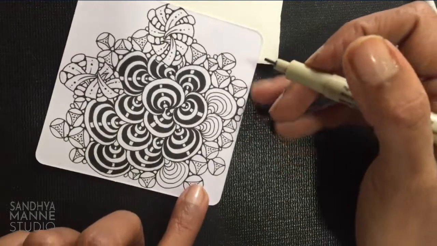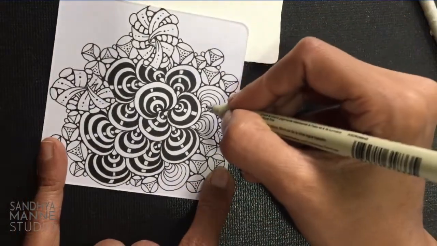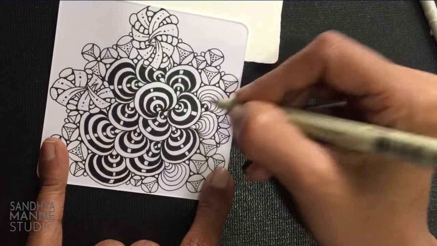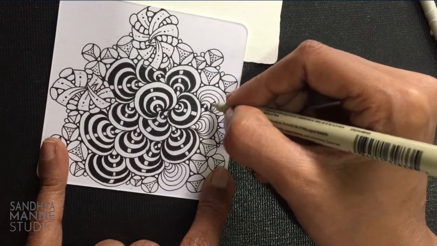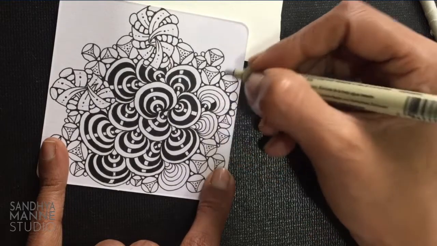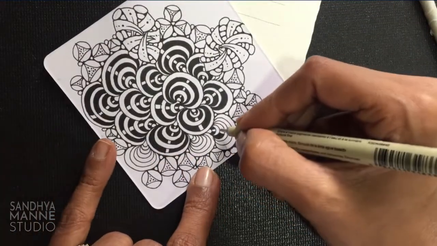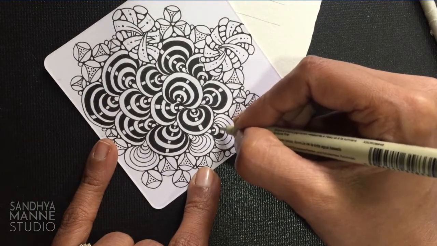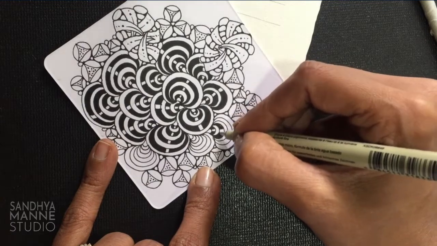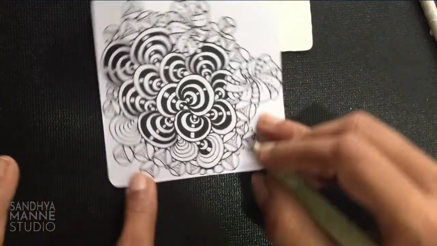Here I'm almost done. I just have last 3 to fill in, so let me go ahead and finish that as well. And you see how the black contrast kind of makes it really fun. It pulls out the whole thing. So I'll go ahead and add blacks.